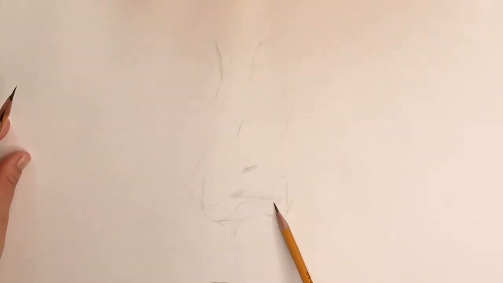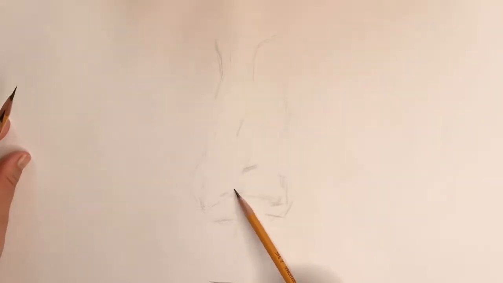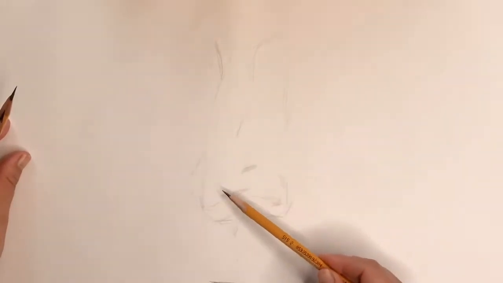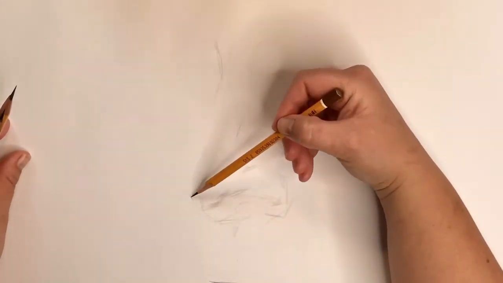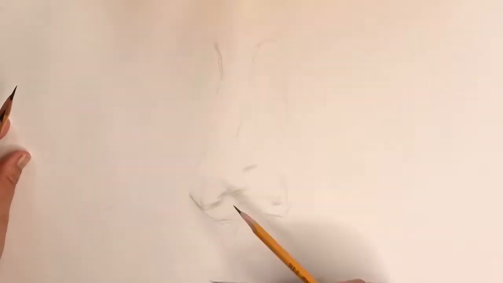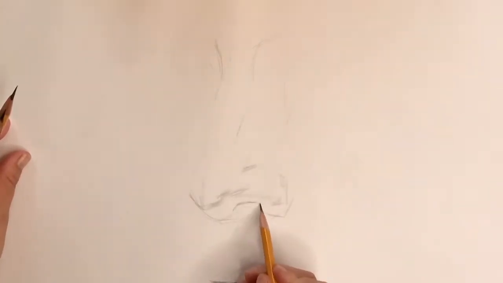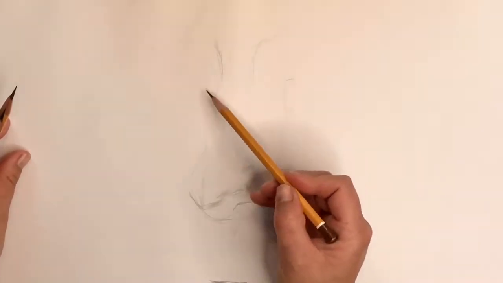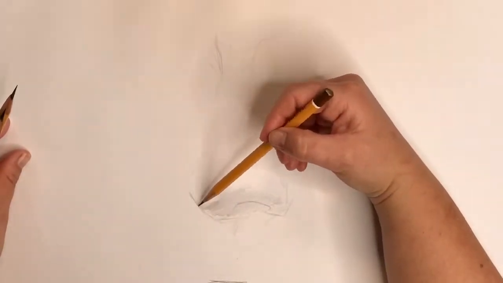I try to look for the midline and I slowly start to show where the biggest plane changes are happening. So from front plane to down plane and from front plane to side plane. I'm working with a 2B, so it's not super hard, but it's also not very, very soft, so that I can keep the drawing somewhat clean. And then I show the down plane.